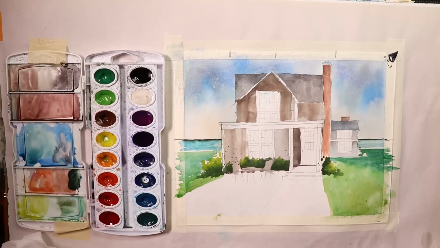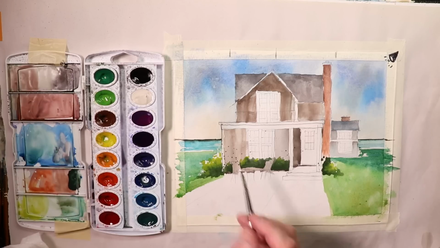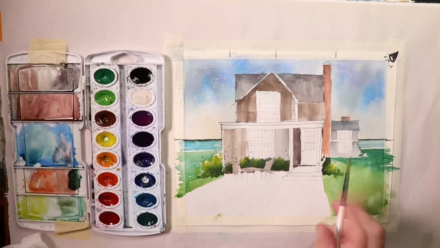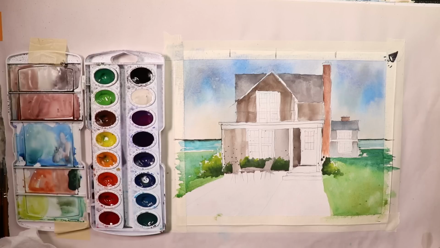Okay. The light's coming from up top going this way, so there's going to be some shadows. I'm going to do some splashing with my lemony yellow color just to give it some more interesting shadowing.